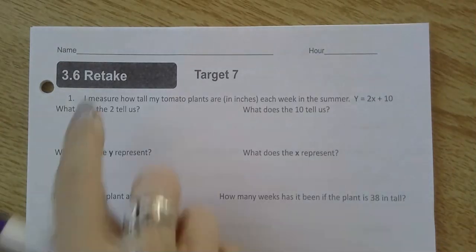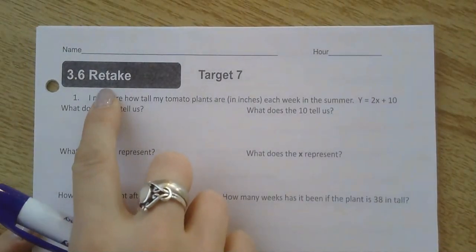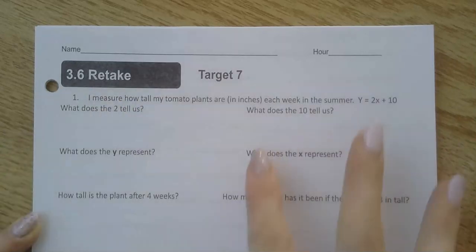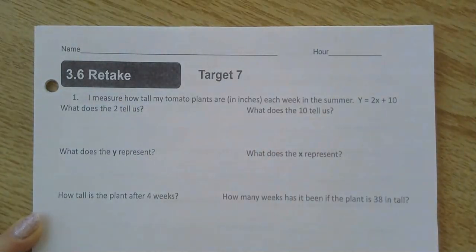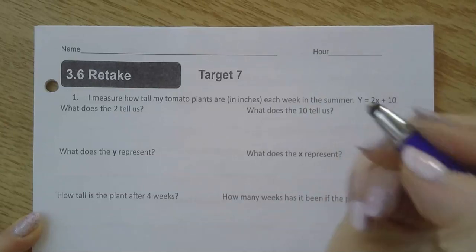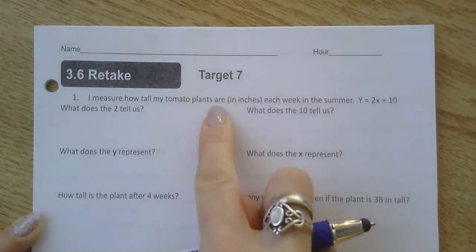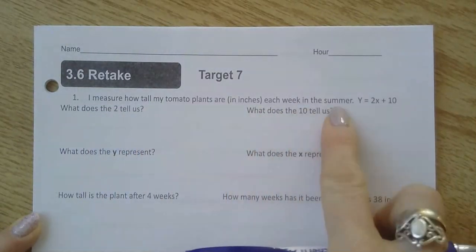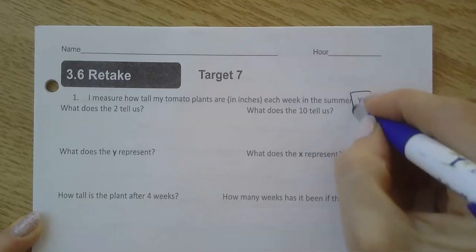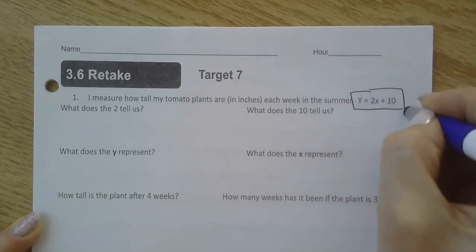All right, we're going to go through the retake version of the 3.6 quiz together today so you can have some more examples and practice and see what the quiz is going to look like. Okay, so I want to write down a couple things first. This one says, I measure how tall my tomato plants are in inches each week in the summer. And they give me this equation, y equals 2x plus 10.